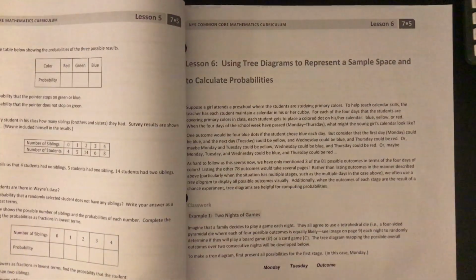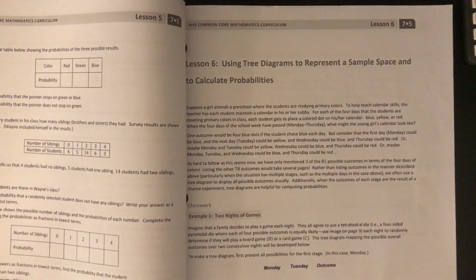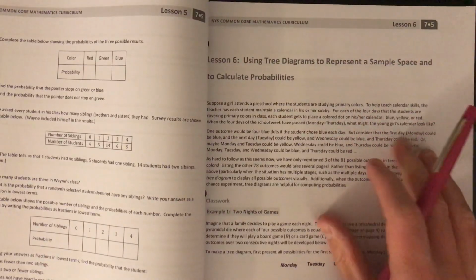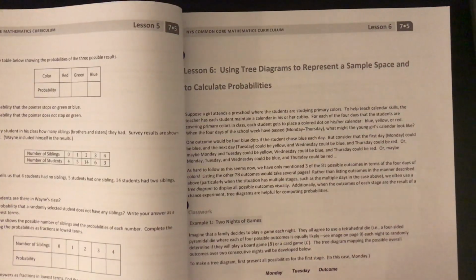Hey guys, so let's look some more at theoretical probability. We're still going to be listing out the sample space of chance experiments, that's all the different possible outcomes. But we're going to be using tree diagrams to represent the sample space, just because it's a different way of doing it that some people might find more organized or easy to follow. So let's practice doing the same thing, but in a different way.